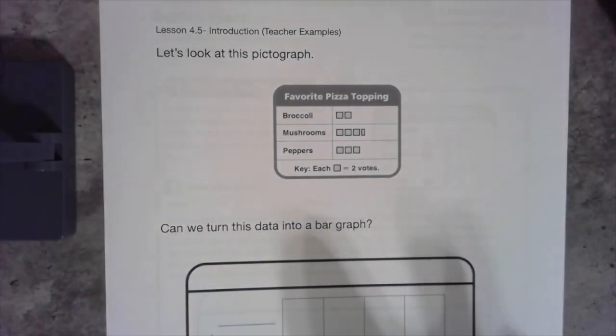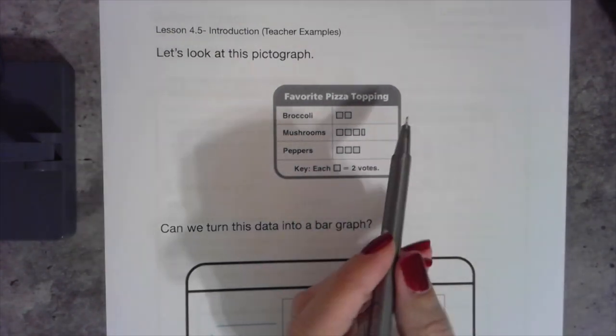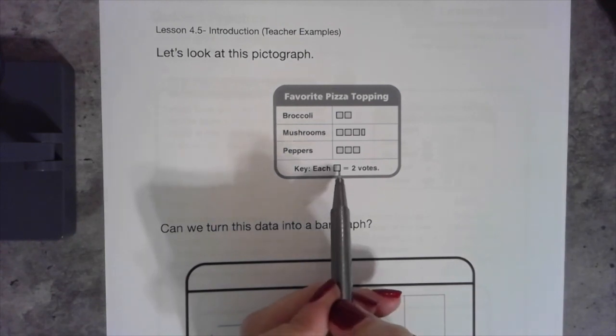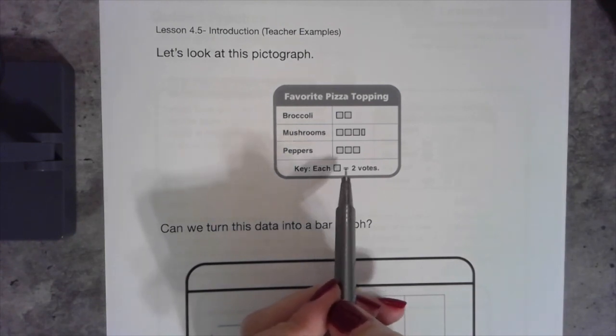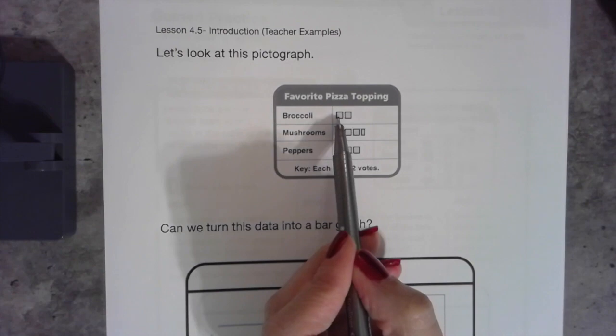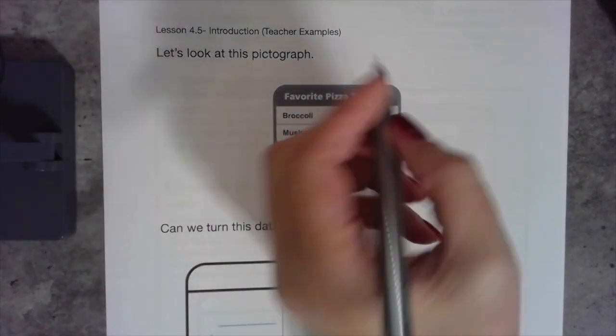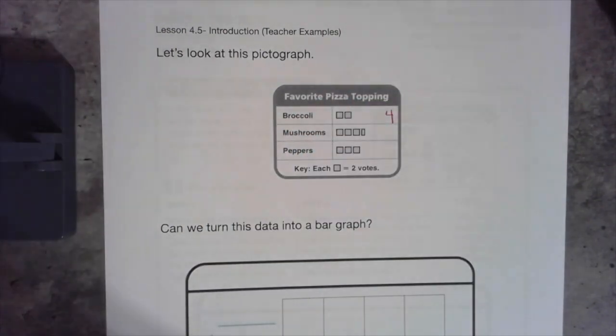And then each square equals 2 votes. Before I do anything, I'm going to have to count and see how many. Okay, so we're counting by 2s. I want to touch and I want to hear you count with me. Ready? 2, 4.